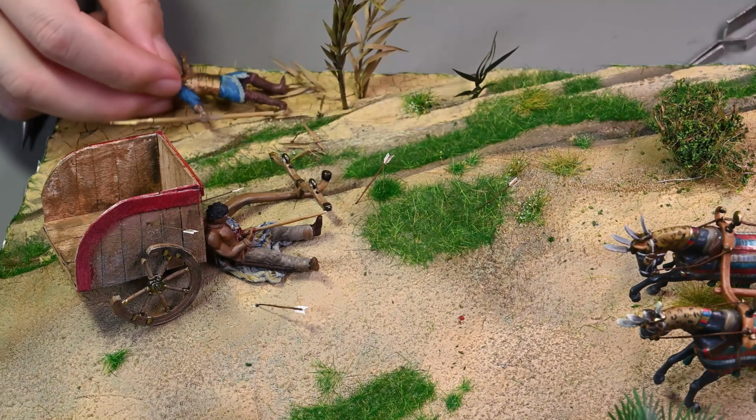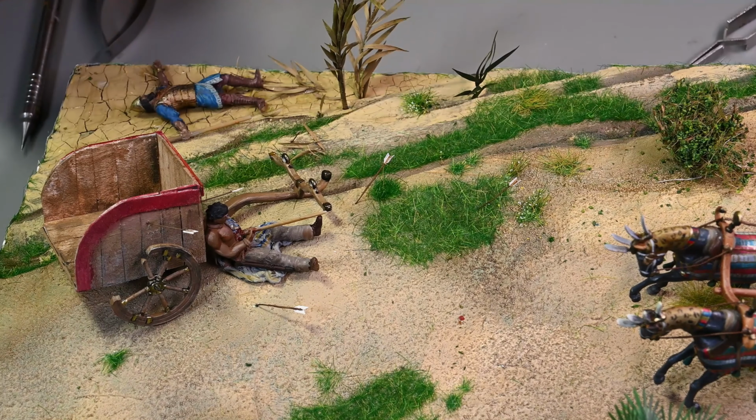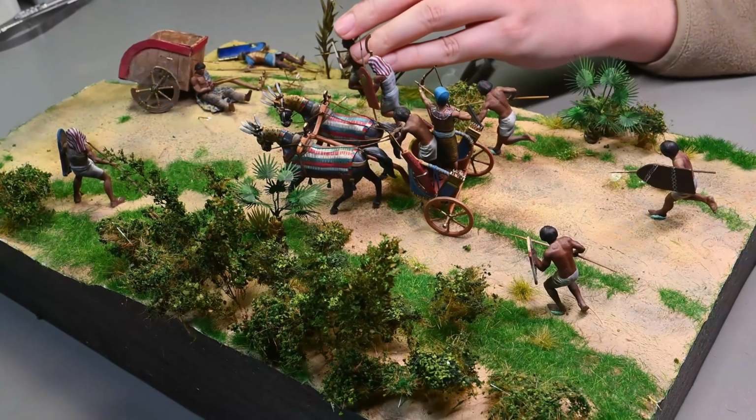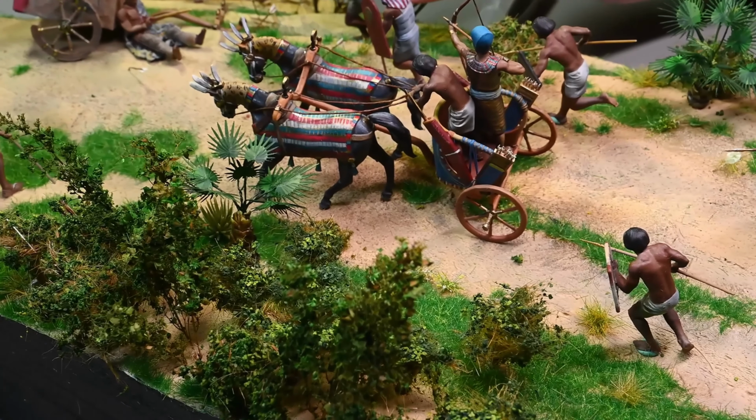After multiple checks and final touch-ups, the piece is all done. Stay tuned until the end for the full reveal.